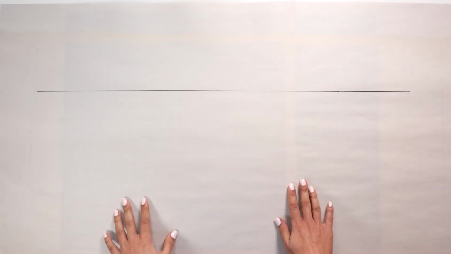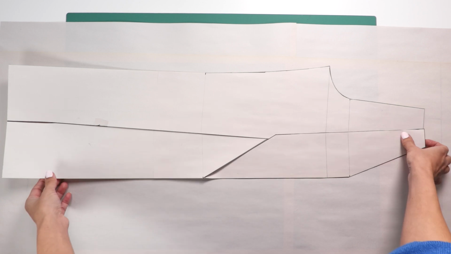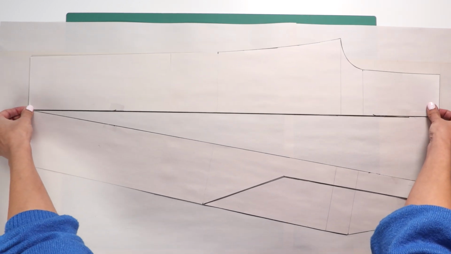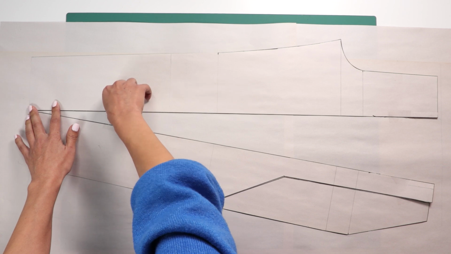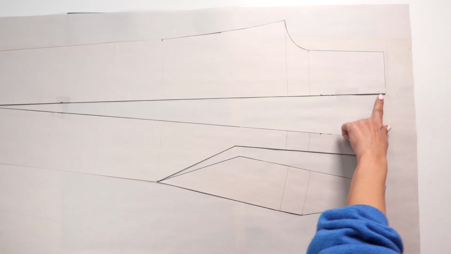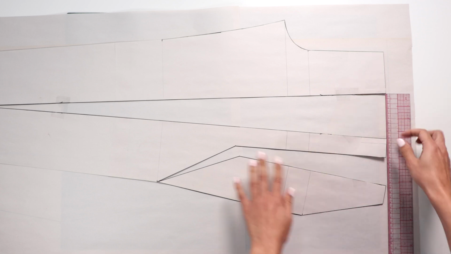Now on a big piece of paper, draw a straight line. Then line up this side of the pants with the line and tape it down. Now measure 7 centimeters between the pieces and tape the other side.